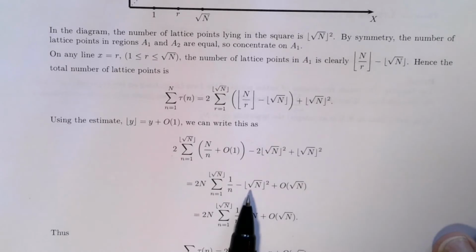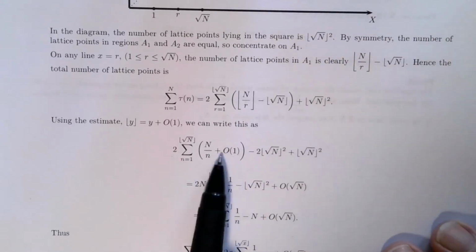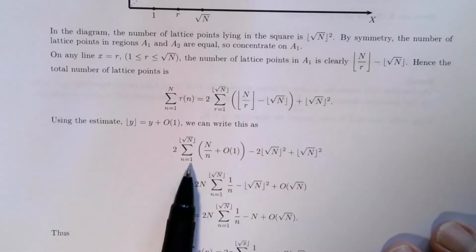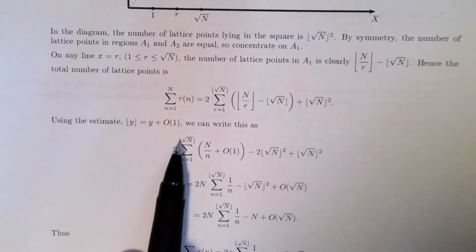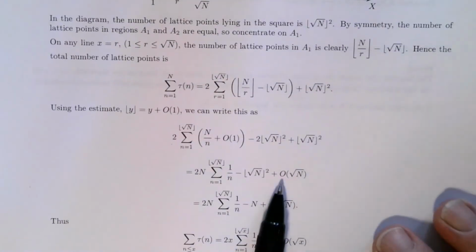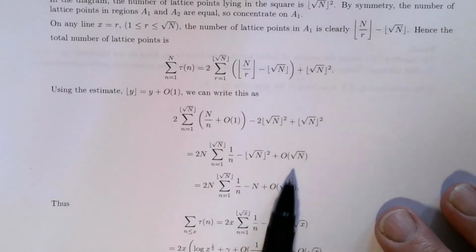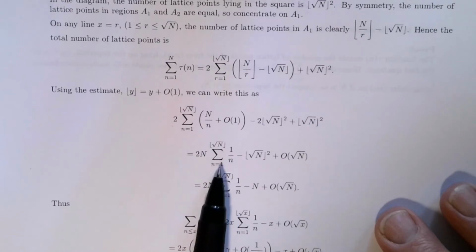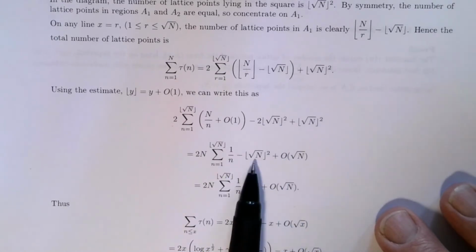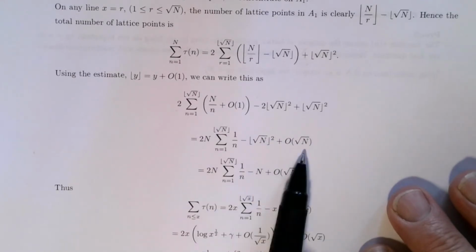And if I take a function which is big O(1) and I add it up from n equals 1 to the floor of root n, then I just have a function which is big O(root n). So that's where that's coming from. And I've taken the n out the front, so I get 2n times this sum. These two terms combine to give me this one, and then the big O(1) turns into a big O(root n) when I sum it from n equals 1 to root n.